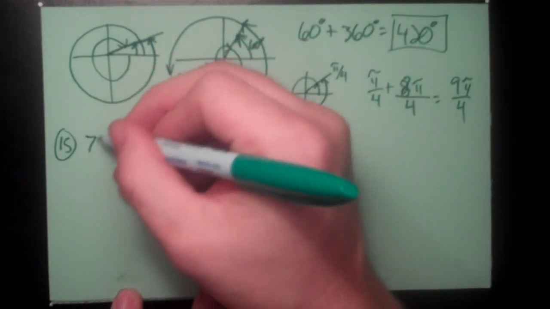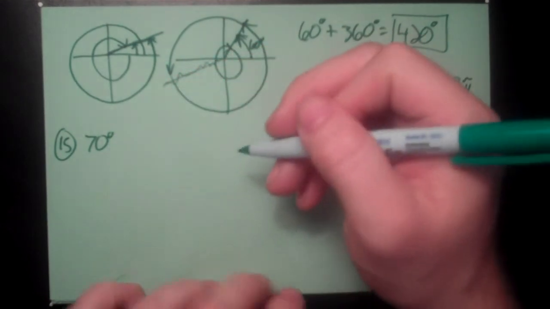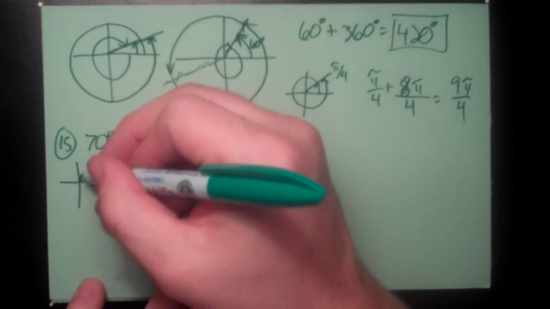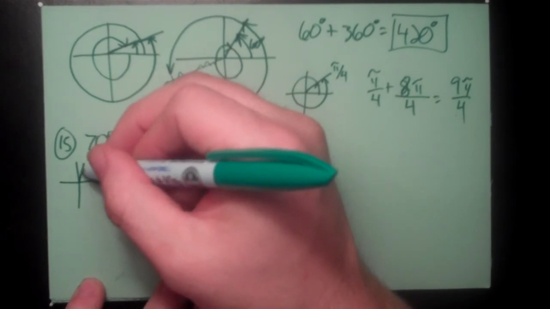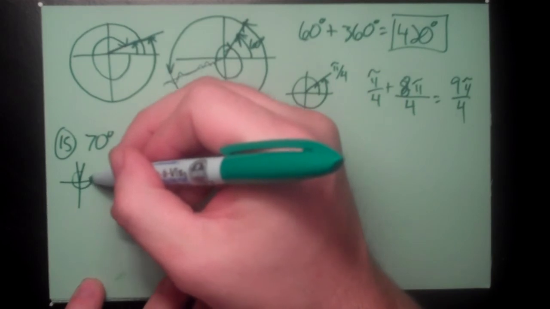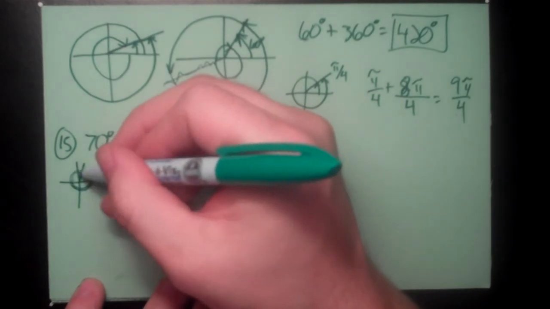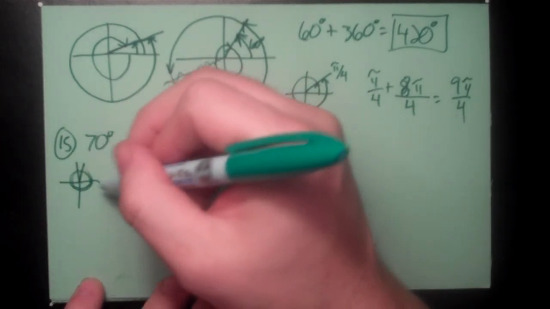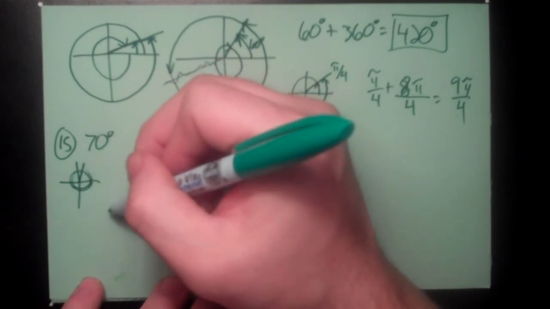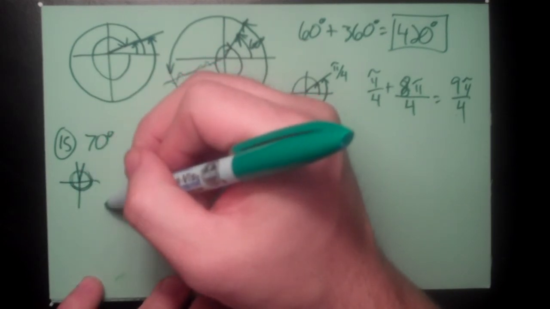Number 15 gives us 70 degrees. Think about just a quick picture of 70 degrees. It's somewhere right here. If I wanted to leave 70 degrees and find another angle that's coterminal, I'd have to go all the way around. I could go all the way around again and again. I could go in another direction, but every time I leave 70 degrees, I need to come all the way around the circle before I find an angle that's coterminal.